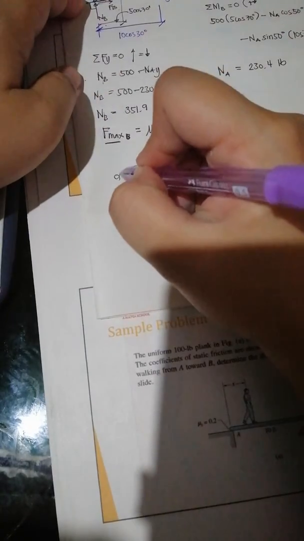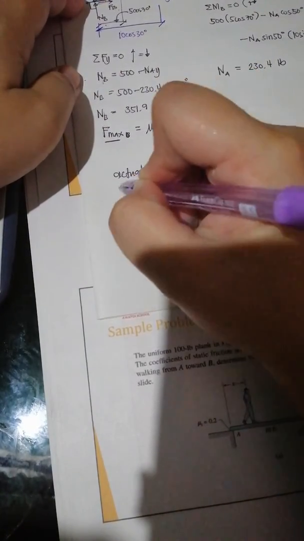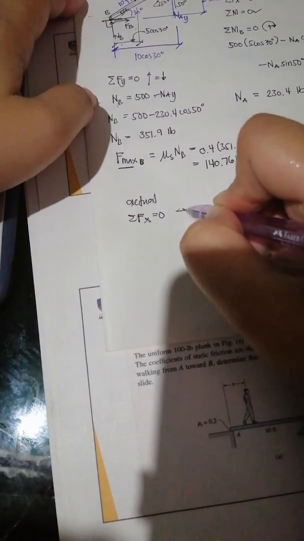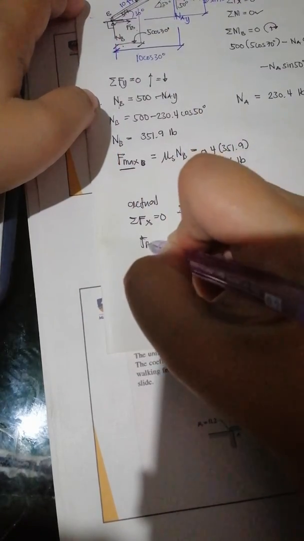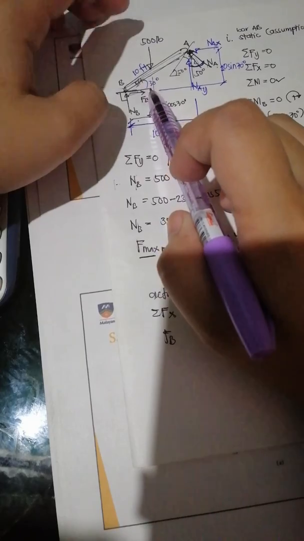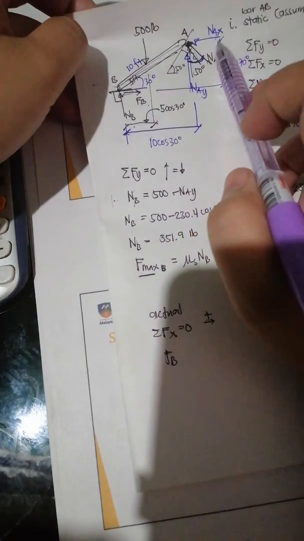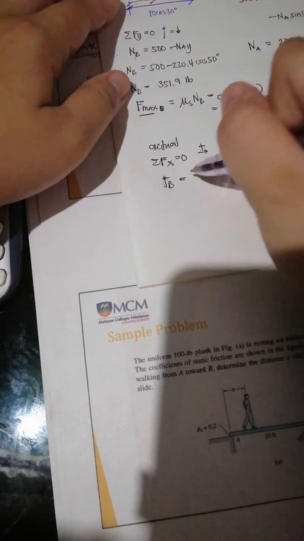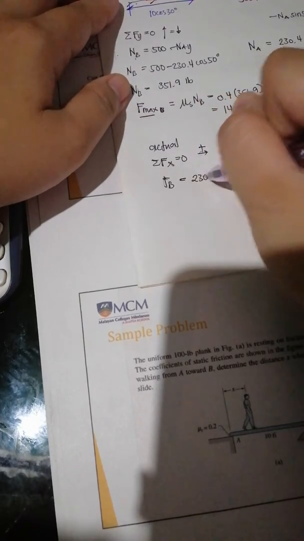We'll use sum of forces horizontally. Rightward forces are positive, so FB is positive to the right. Is there any other? We have NAX.